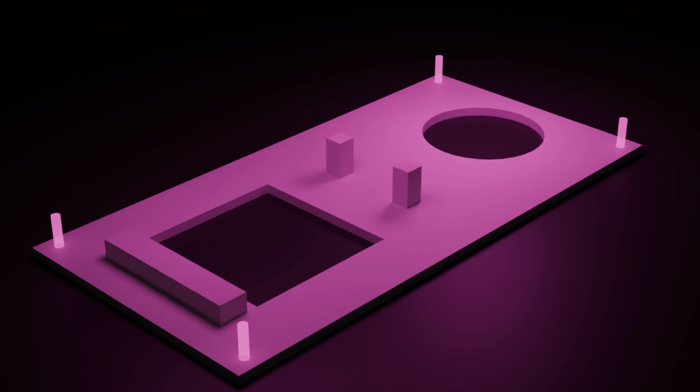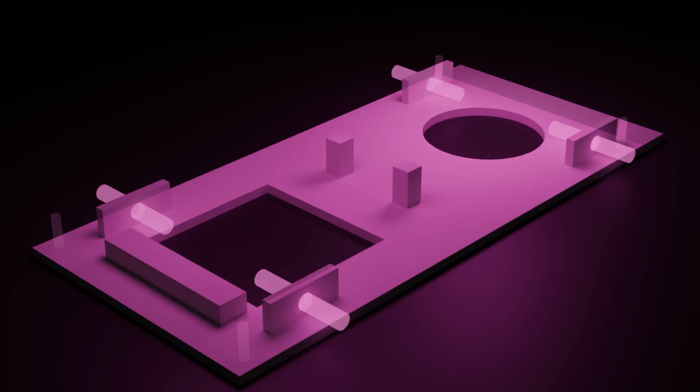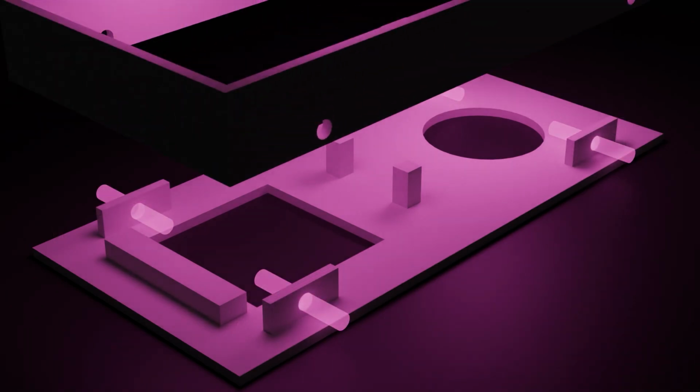Now next, I will actually move the screws to the corners and remove the joystick support for a reason that I'll explain in a second, and there, we've got the face. Next is time for the walls.